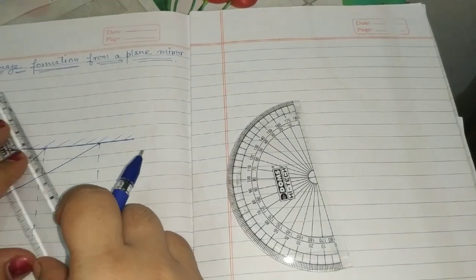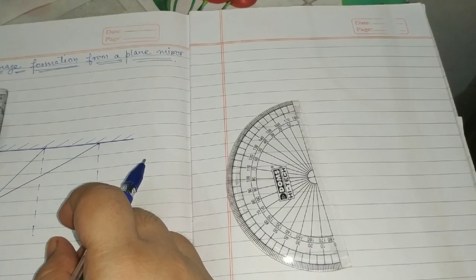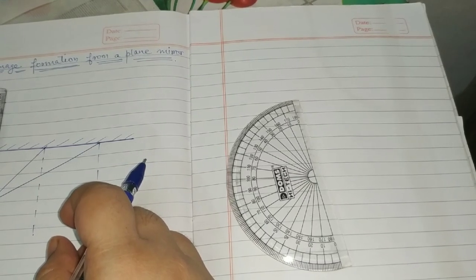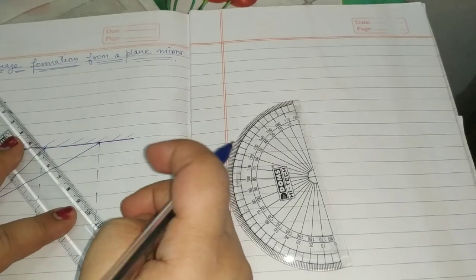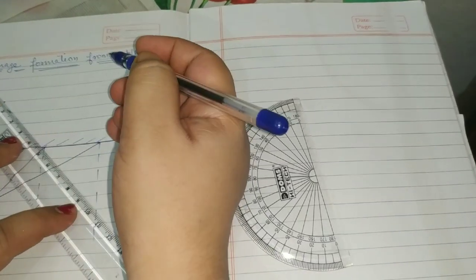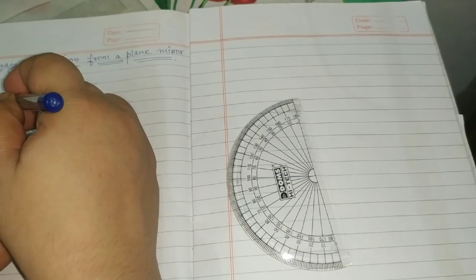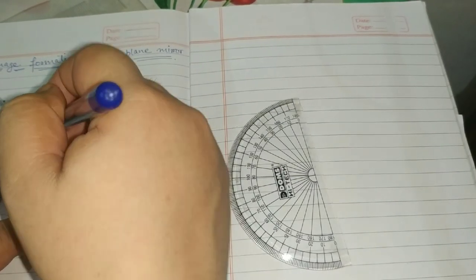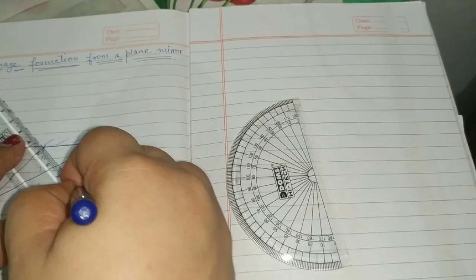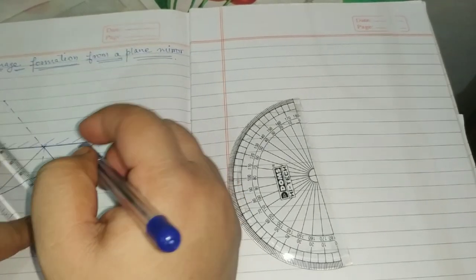So what you can do, and this should here, when you find the point, the scale should be kept straight. Now what you do, you simply draw a dotted line like this. Fine.